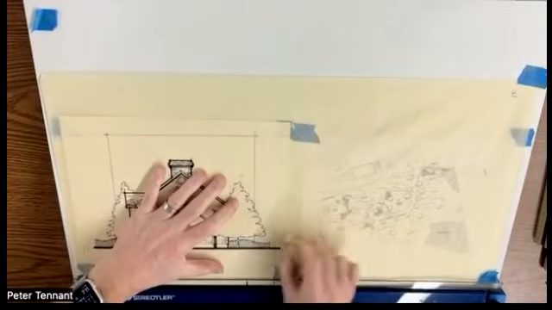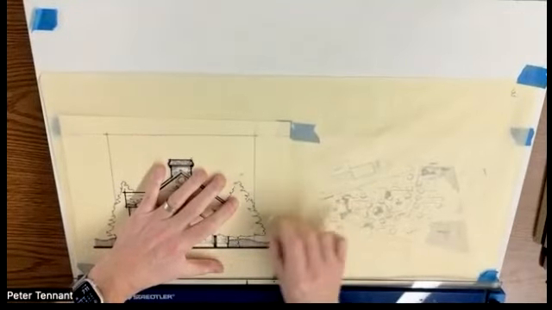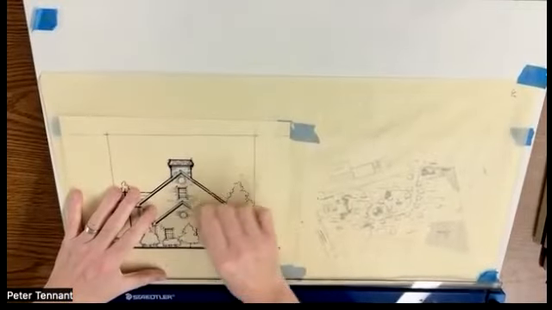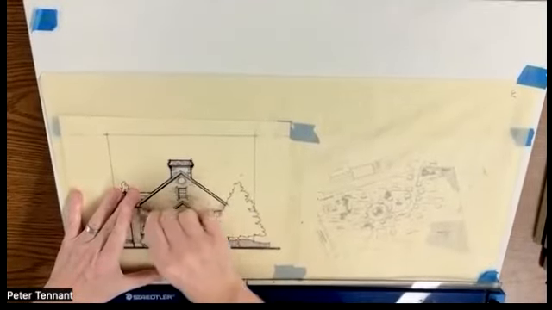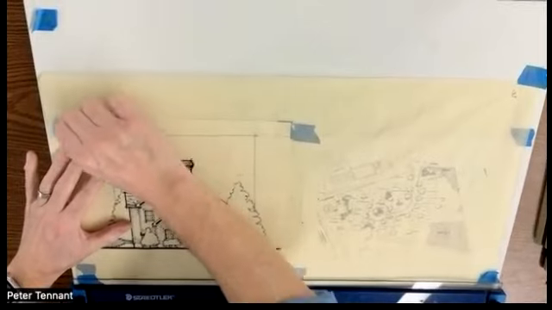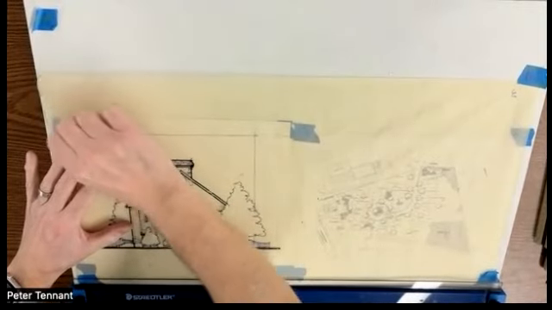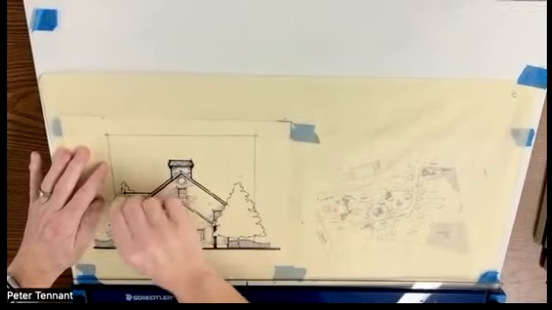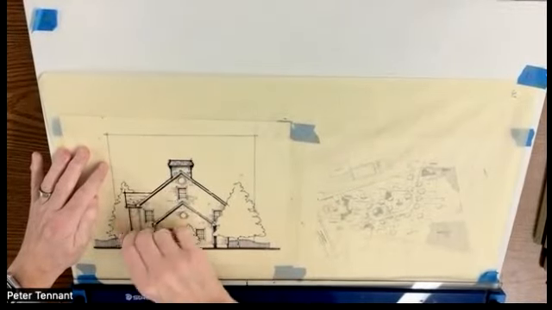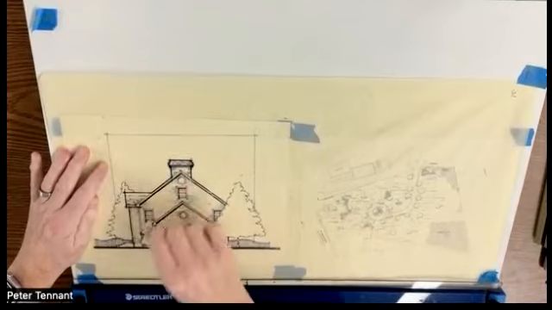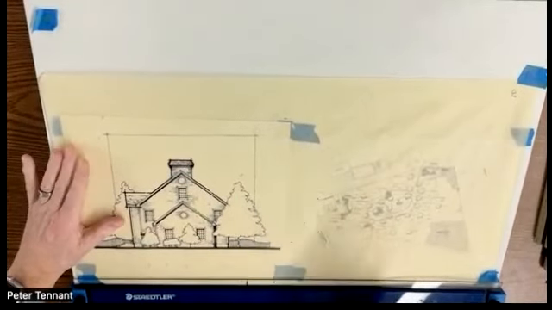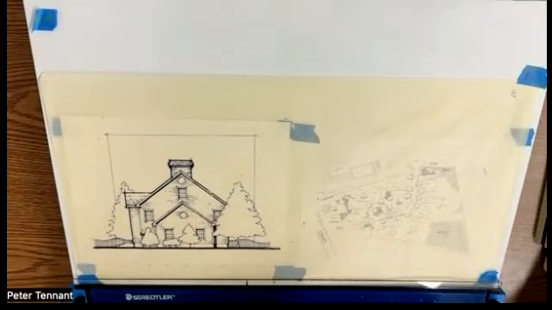Go ahead and erase lightly the tree lines that I put in there, the border line. It'll come right off. Again, if you did it light enough, you'll pick it right up. A little tip, you can use an erasing brush.